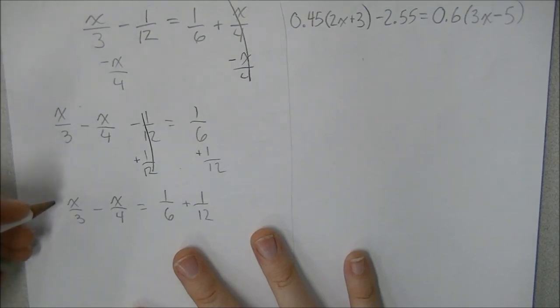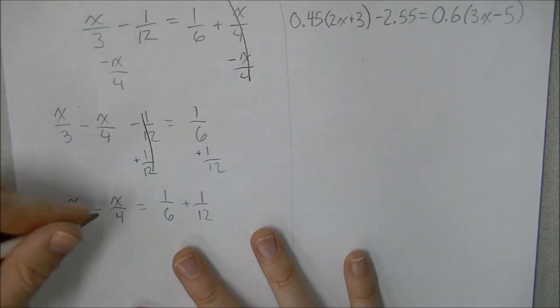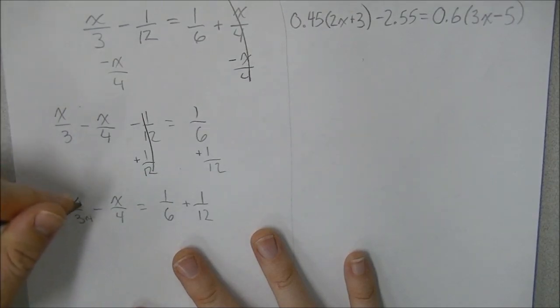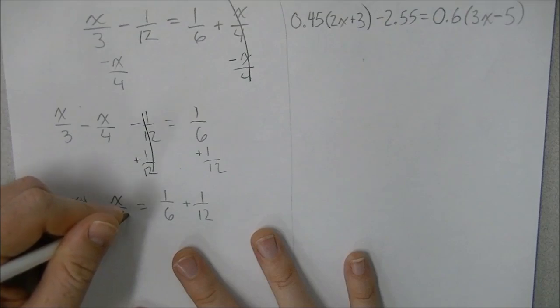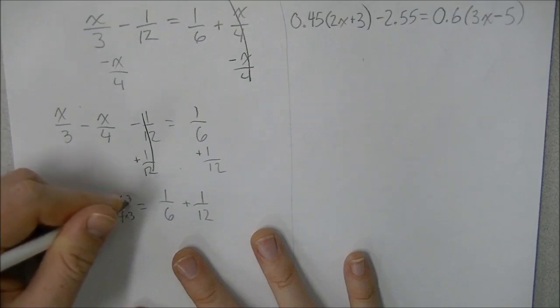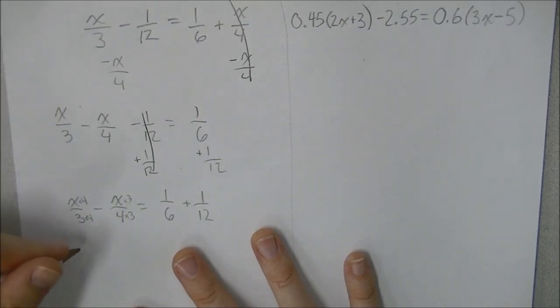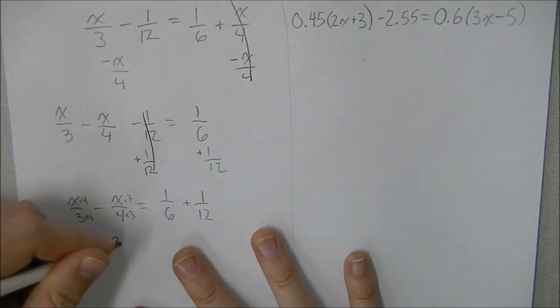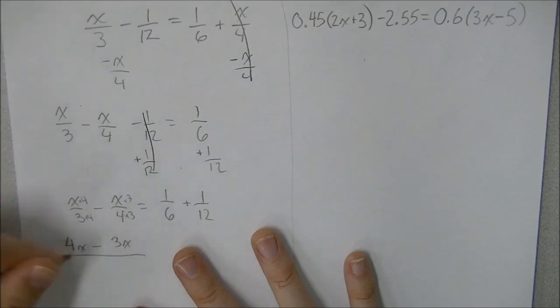I want to find a common denominator. My common denominator is going to be 12. So I need to multiply 3 times 4, so I'll multiply the x times 4. And I need to multiply this 4 times 3, and I need to multiply this x times 3. So this is going to end up being 4x minus 3x all over 12. You know that I can share a denominator here because it's common to both.